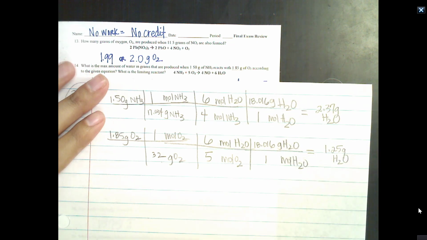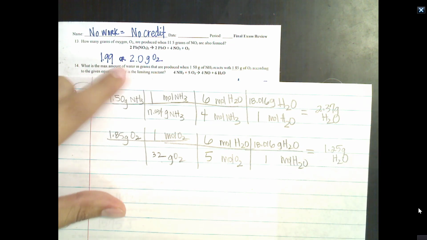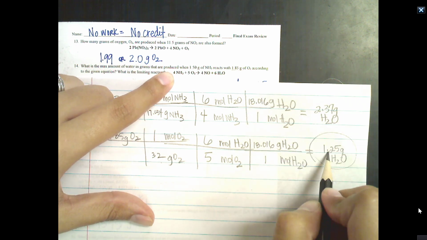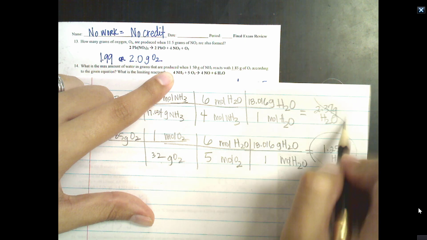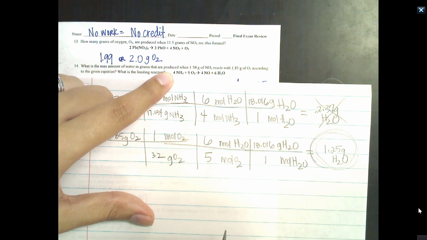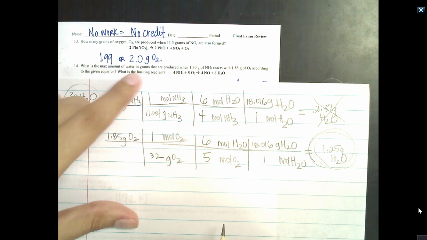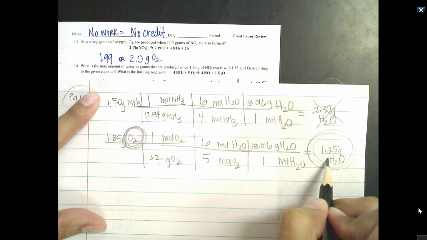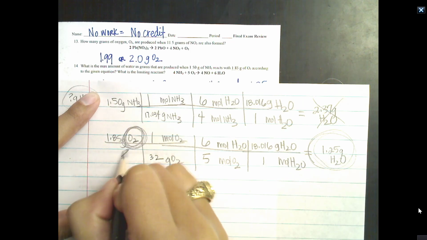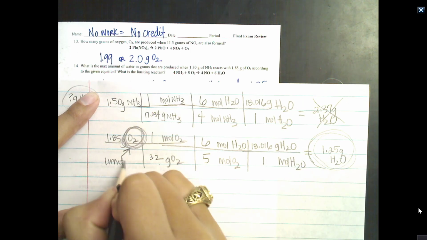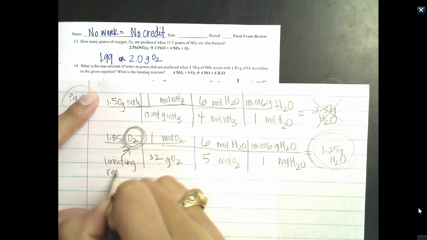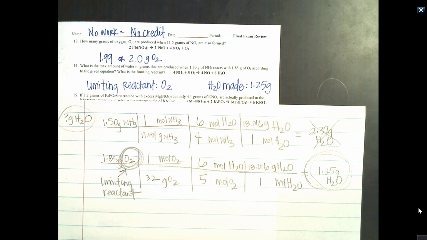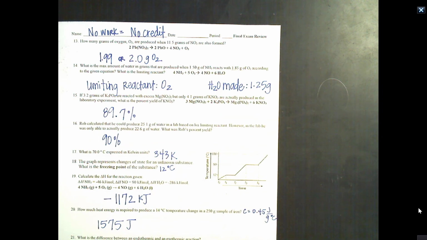Okay, so what are my actual answers? It says, what is the maximum amount of water that is produced? Well, my smaller answer is the one that I actually produce, so this is not my answer. This answer down here is. And then the second question, what is the limiting reactant? The limiting reactant is the compound that gave me the smaller answer. So this right here is the limiting reactant. And so that's why we have these answers here. Okay, number 15.